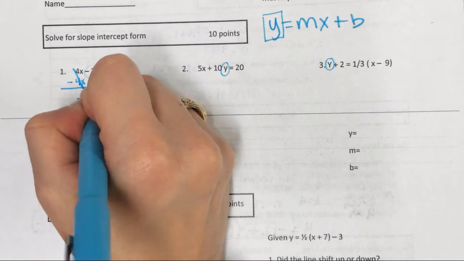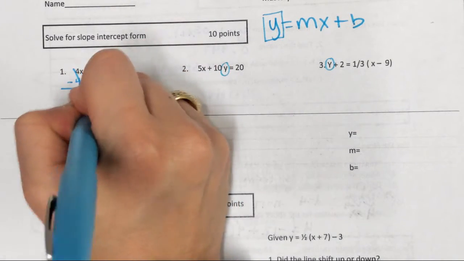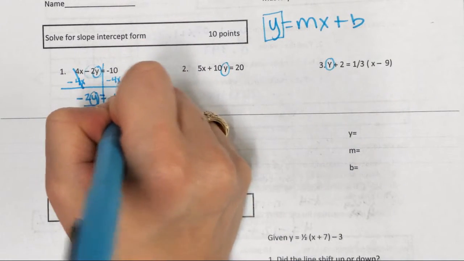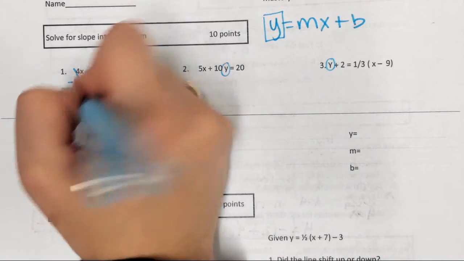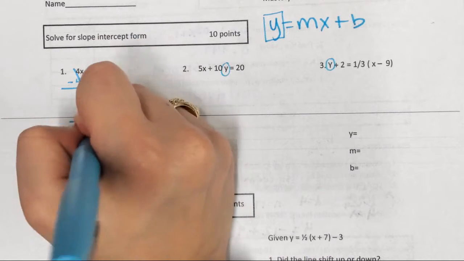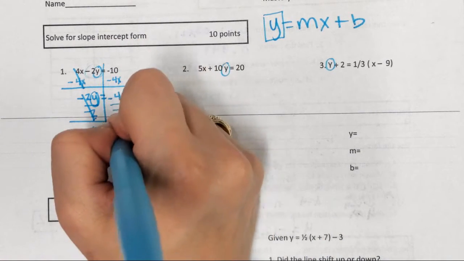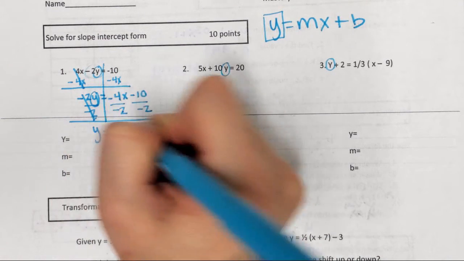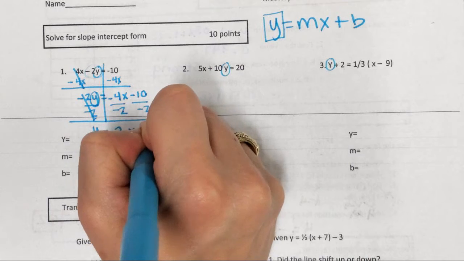So now I still want to get my y by itself. This is negative 2 times y. So to undo that, I have to divide by negative 2, divide by negative 2, divide by negative 2. Negative 2 divided by negative 2 is 1. We're left with y equals negative 4 divided by negative 2. You can put it in your calculator, but it should give you a positive 2x, negative 10 divided by negative 2 should give you a positive 5.